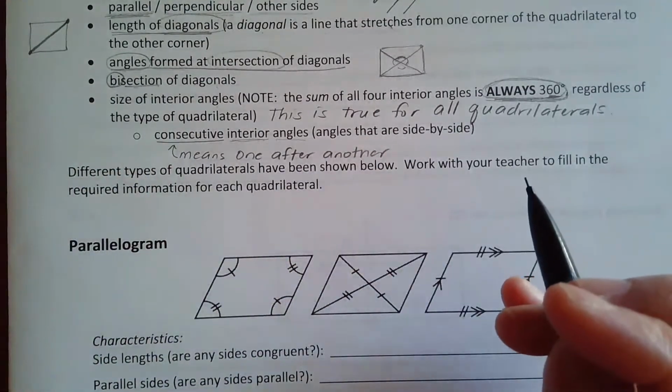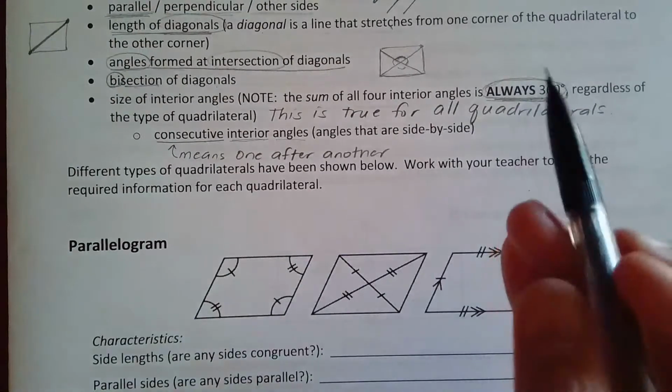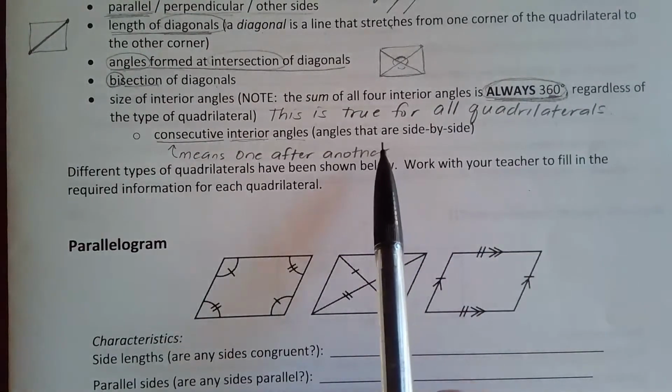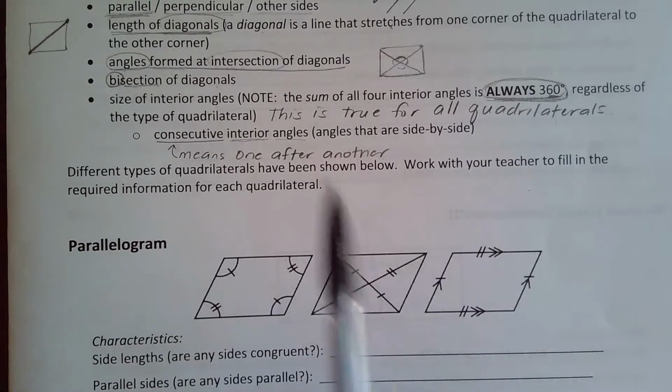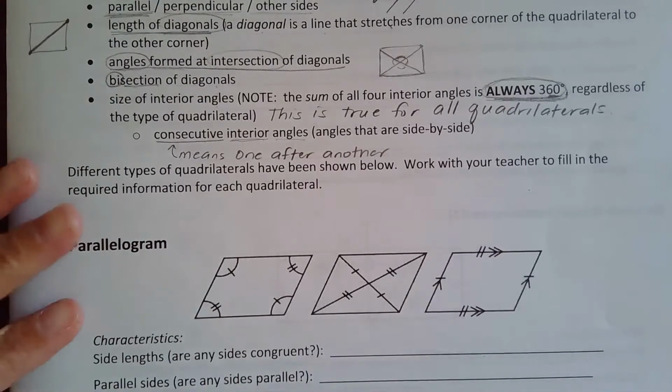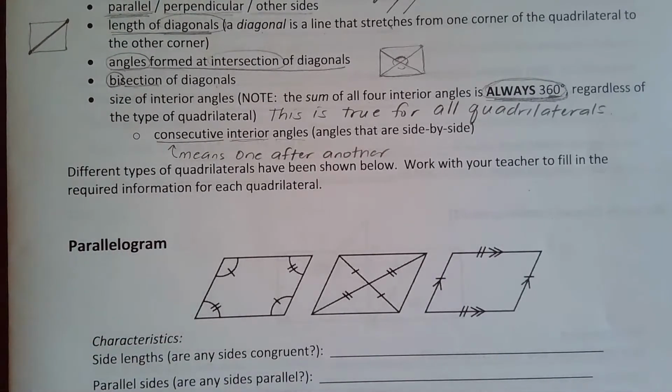So some of this stuff here that we are looking at are just some vocabulary. So when we look at these things here, we can identify them right away. We are going to look at special quadrilaterals because they have a specific name, and we're going to look at their characteristics, so we can identify them.